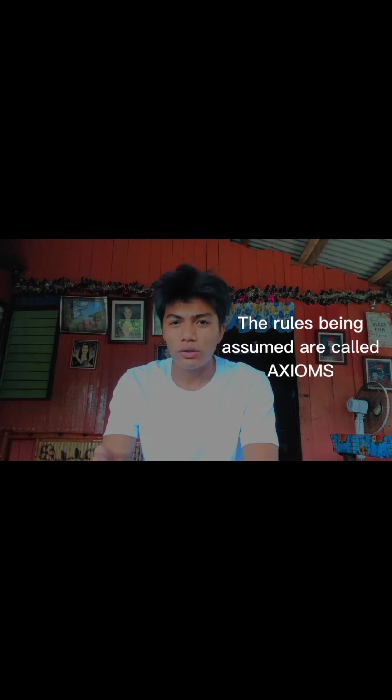The rules being assumed are called axioms, and using the axioms for S, other information about S can be derived by using logical arguments. It is required that our axioms be consistent, that is, they should not contradict one another. Also, that there not be too many axioms. A statement in logic or mathematics is an assertion that is either true or false.